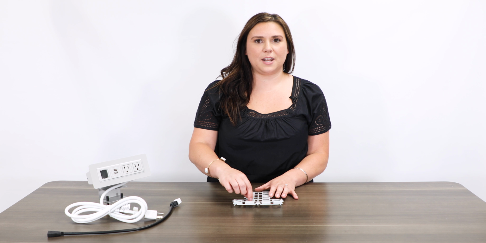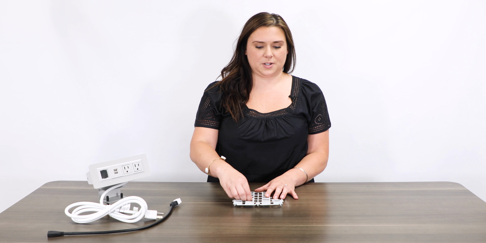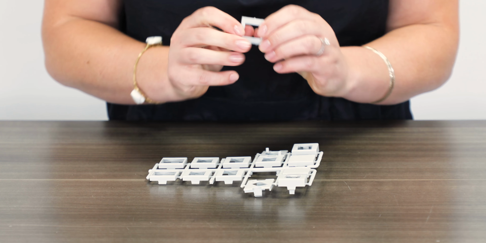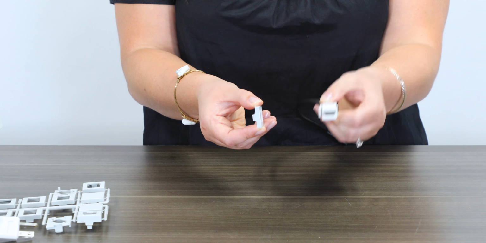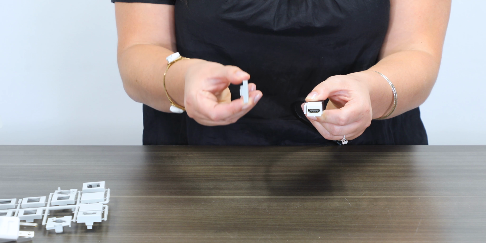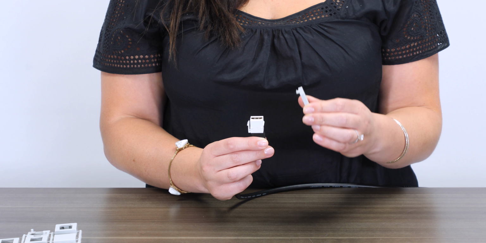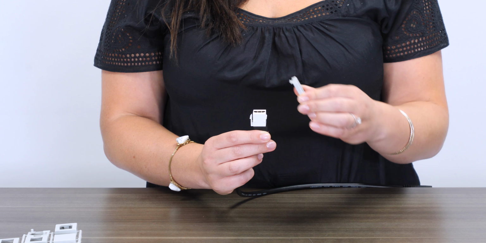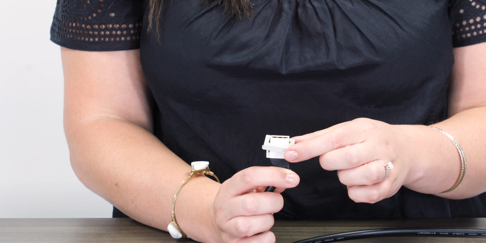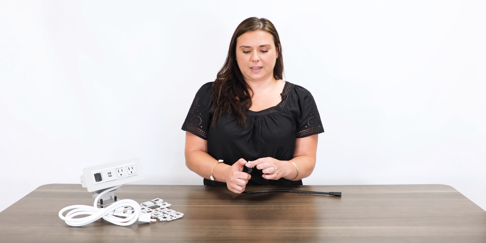Begin by removing the data bezel from the voice data adapter kit. Align the clip on the data with the clip on the voice data adapter bezel. Position the voice data bezel with the clip of the data. Press the voice data bezel down until you hear the click.